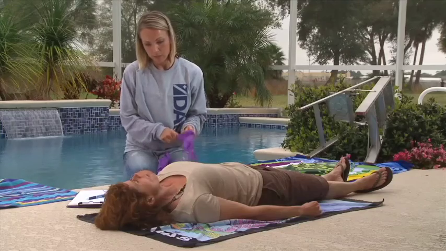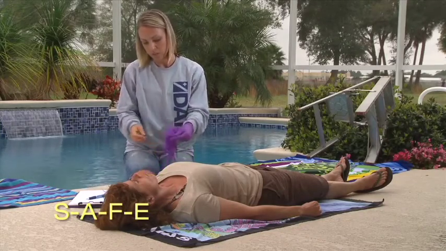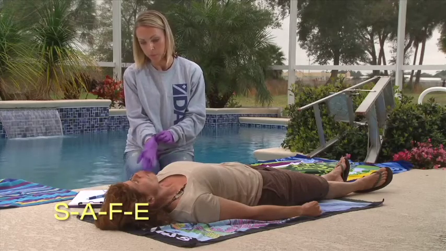Before you begin this secondary assessment, remember to be safe and protect yourself from bodily fluids by using gloves. Use your eyes and hands to find any abnormalities or possible problems. To begin, you will need to remove any unnecessary clothing. As you do so, constantly scan the body. Remember to keep them warm. Additionally, do your best to preserve the patient's modesty.